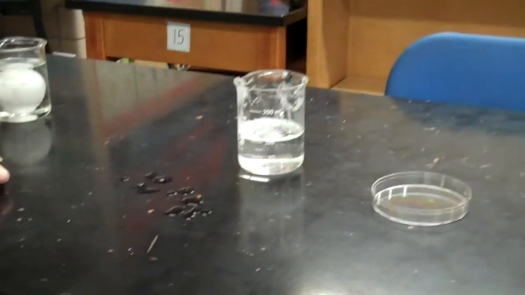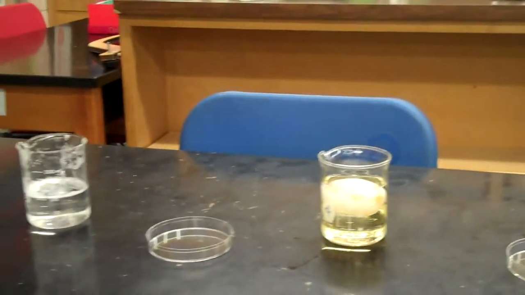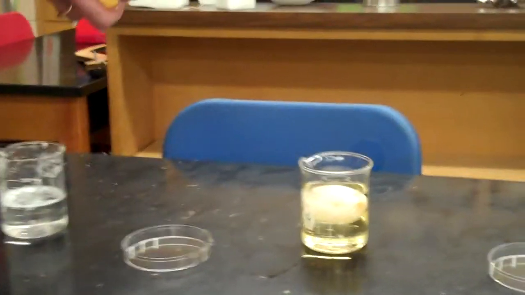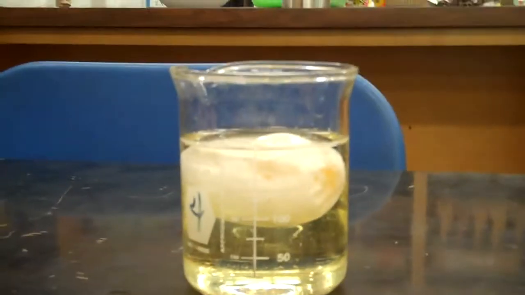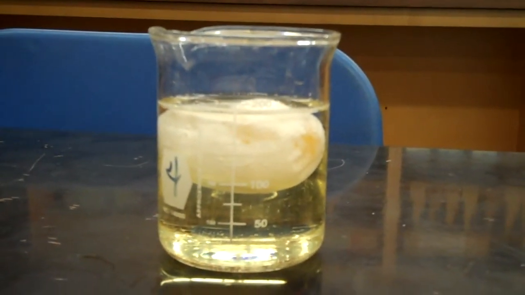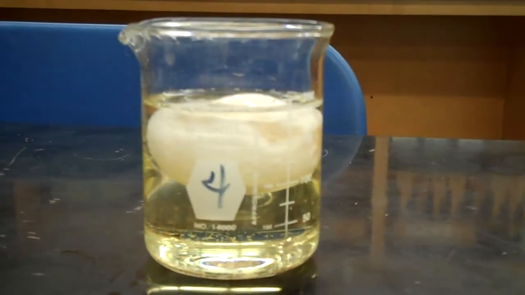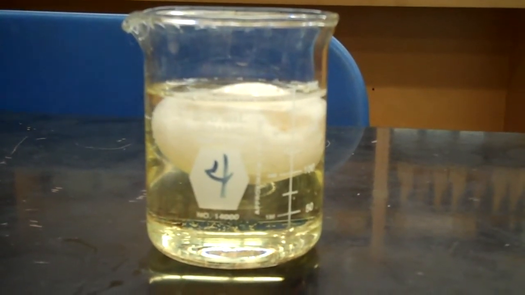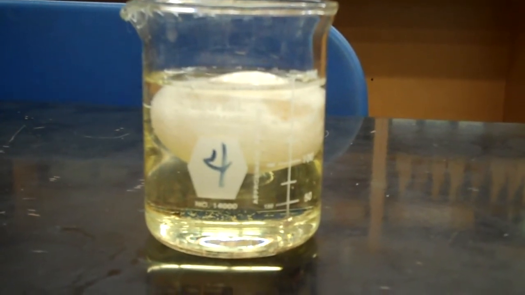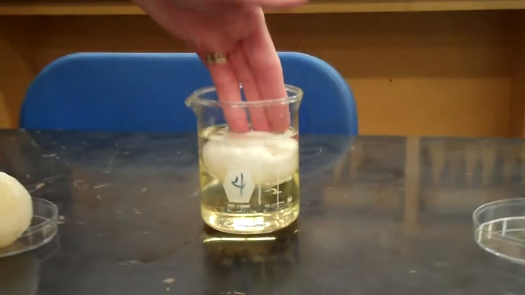We then rinsed off the egg and placed it into some corn syrup, which is the thick and viscous material we were telling you about. After 2 days, this is what it looked like. So again, it was in the vinegar for 2 days. We rinsed it off, put it in the corn syrup. This was the last stage of the experiment.